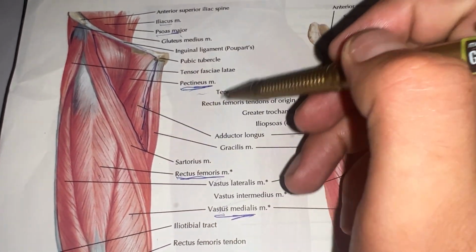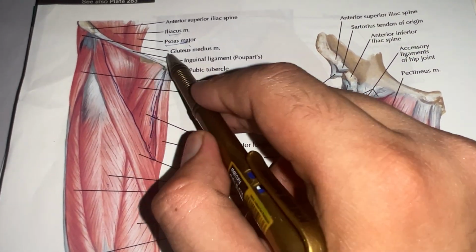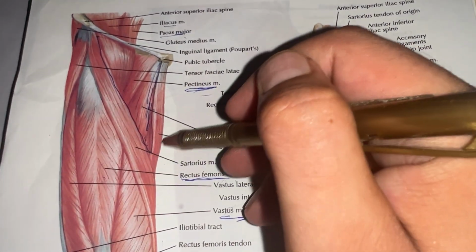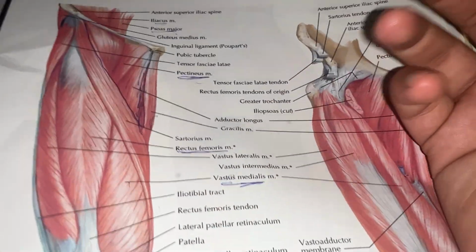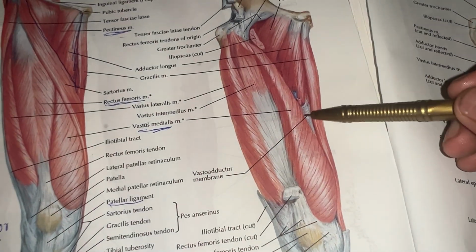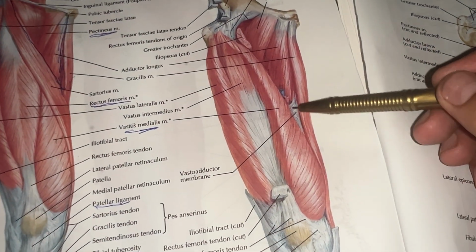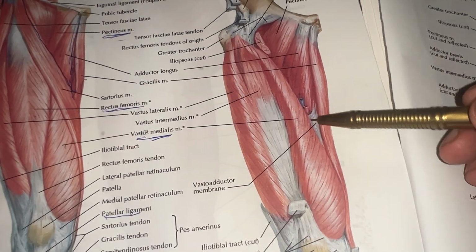This is adductor longus muscle, and superiorly it is bounded by the inguinal ligament, and the apex is formed by the meeting point of the sartorius and adductor longus muscle. Okay, you can see this area, this canal which is called the adductor canal.